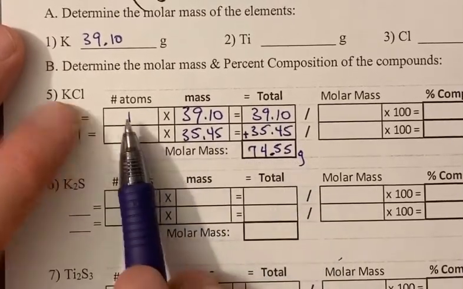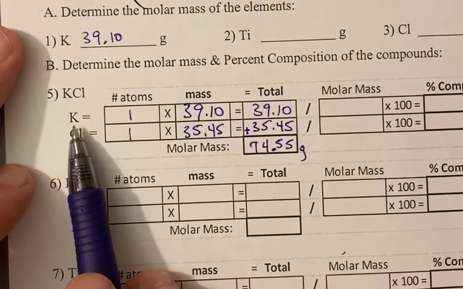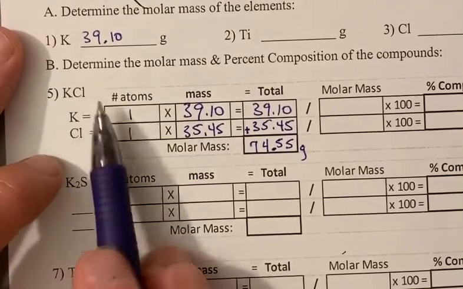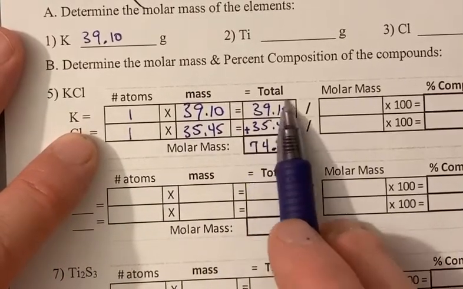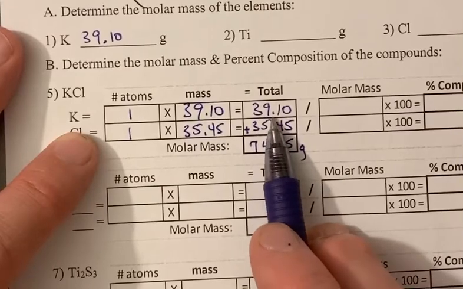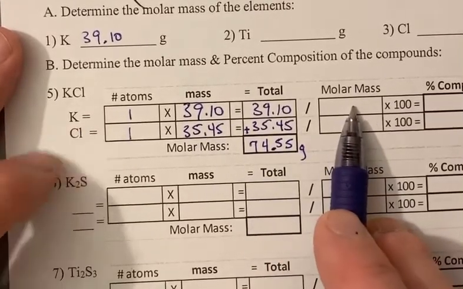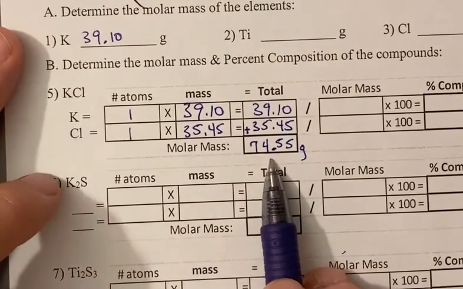Well, what is the percent then of each element? What's the percent of K, or potassium, in KCl? So a part divided by the whole. The part that's K is 39.10. We're going to divide that by the whole. What was the whole of this compound? Well, that was the 74.55.